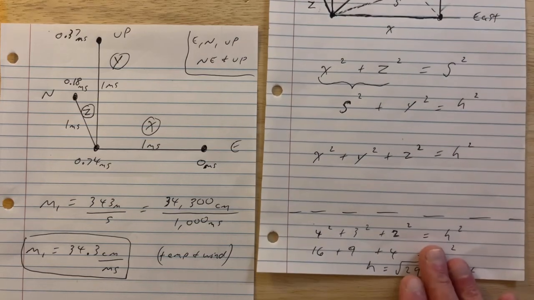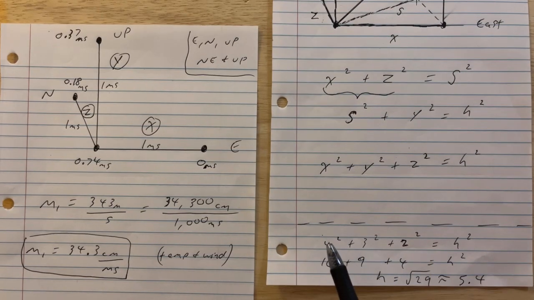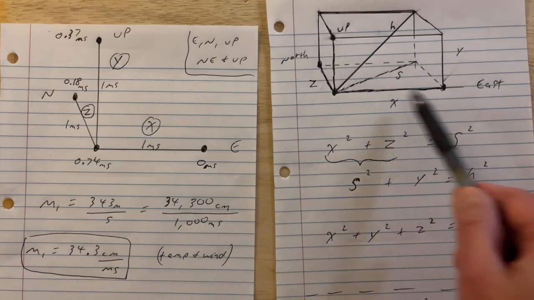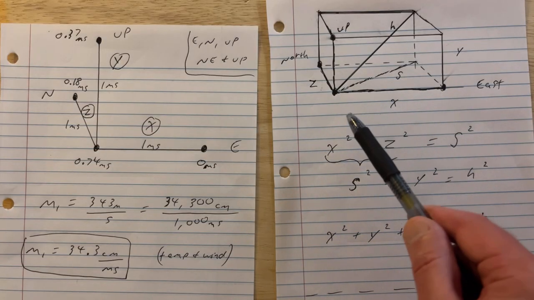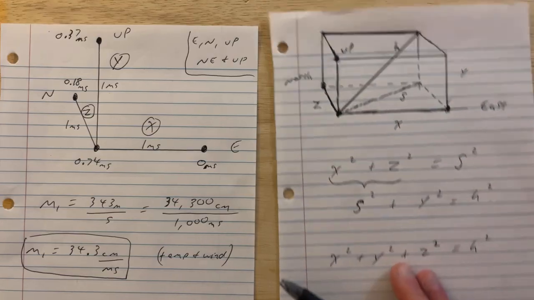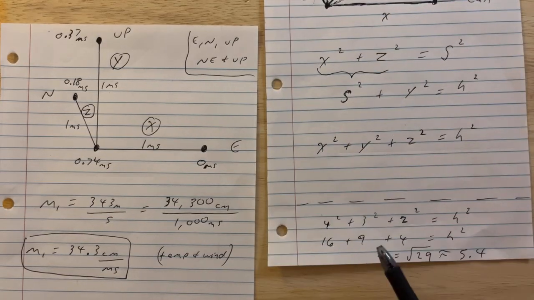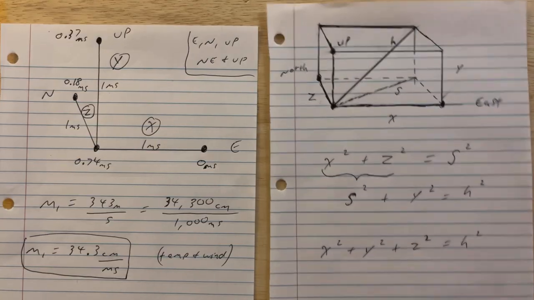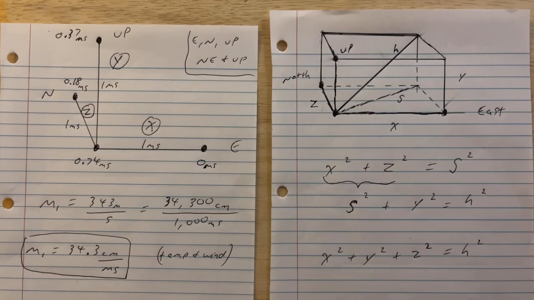Here's the numbers I used in case anybody wants to see it. The x-axis is 4, the z-axis is 3, the y-axis is 2, and so we end up with the square root of 29, which is about 5.4 for the length of our hypotenuse. The math on this initially looks complicated, like I said, but I think I can make it look easy.